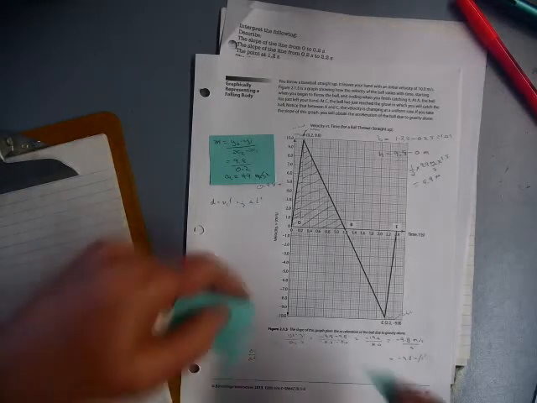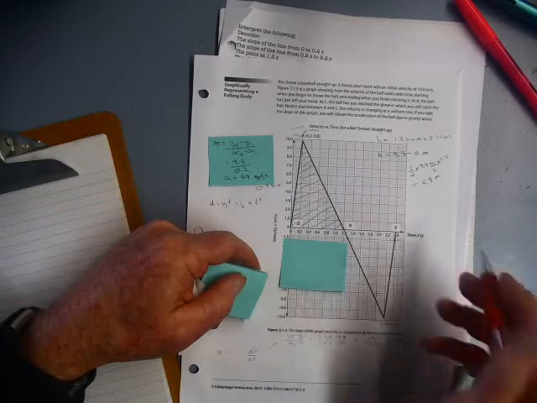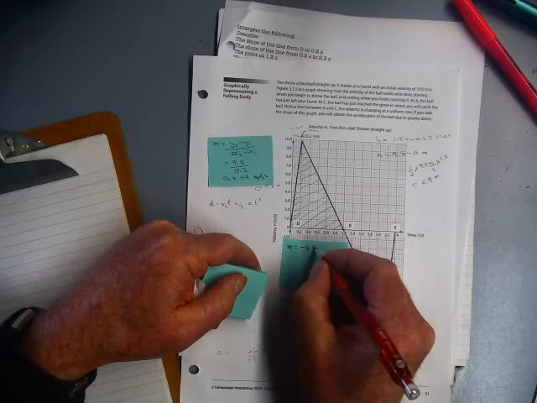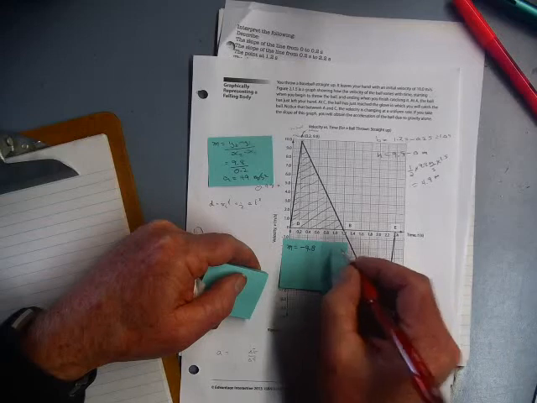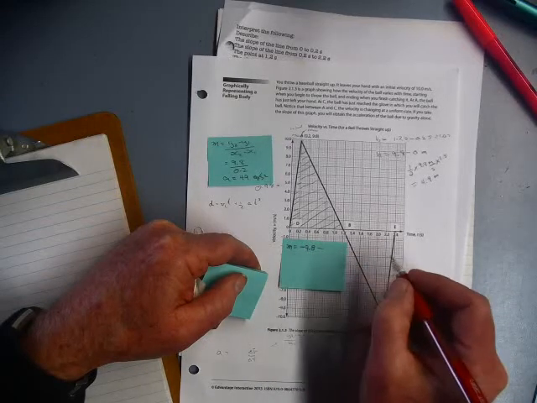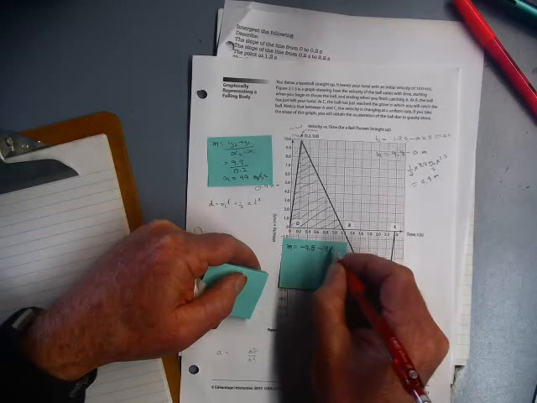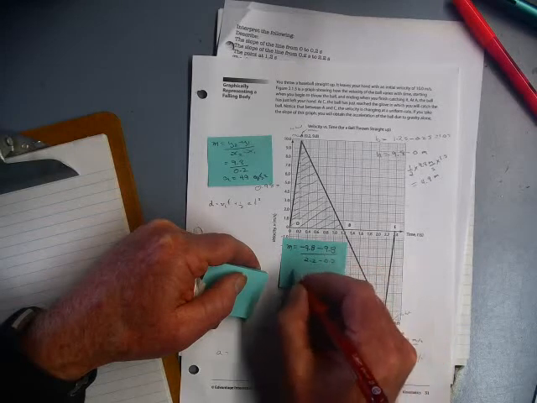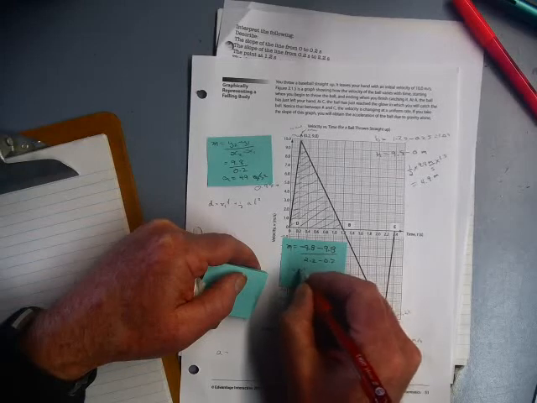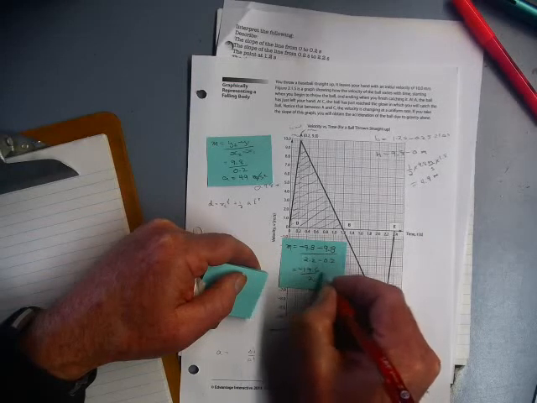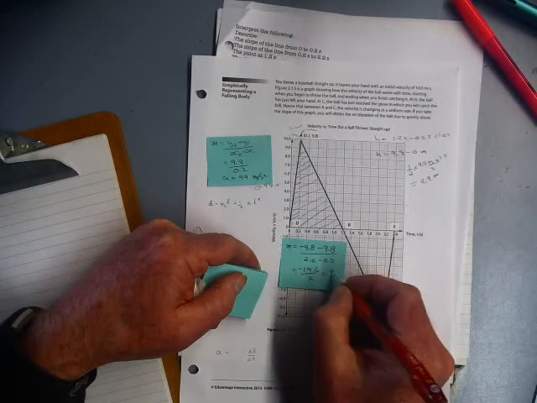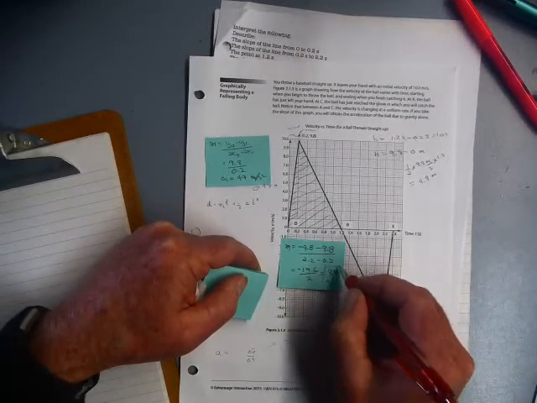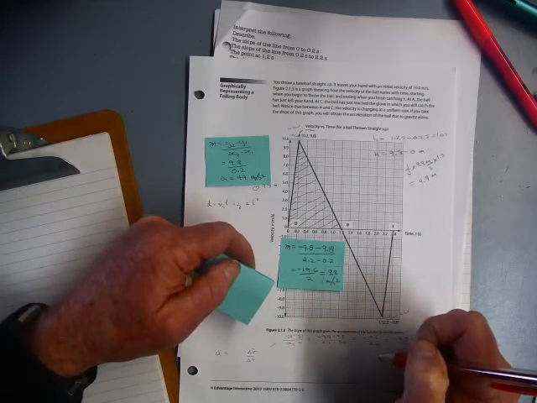Once it gets to the top, the slope of the line doesn't change here, so solving for this slope of the line is negative 9.8 minus 9.8 divided by 2.2 minus 0.2, which is negative 19.6 over 2, which comes out to negative 9.8 meters per second squared.